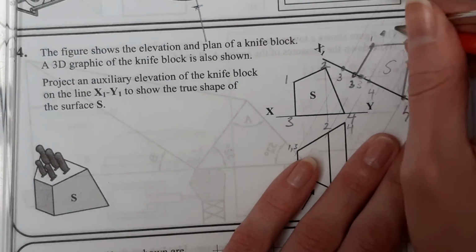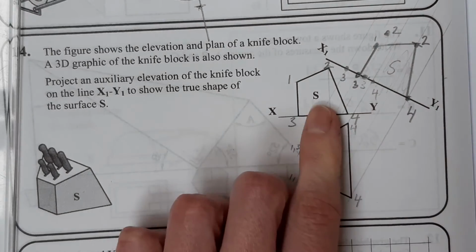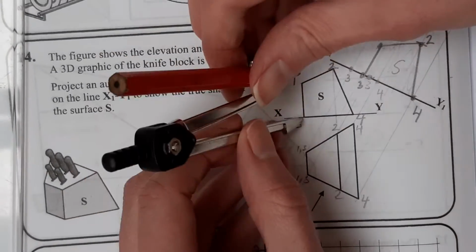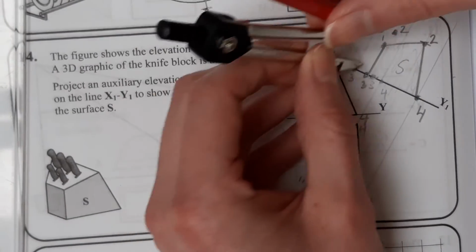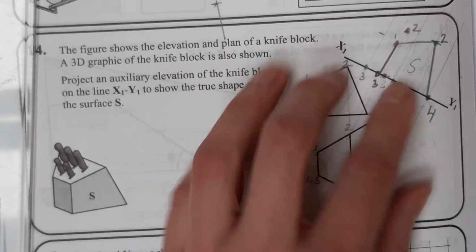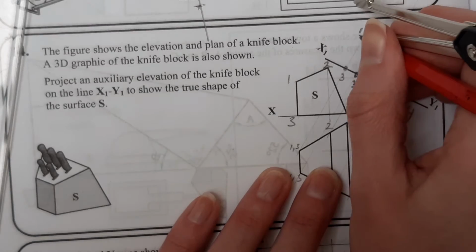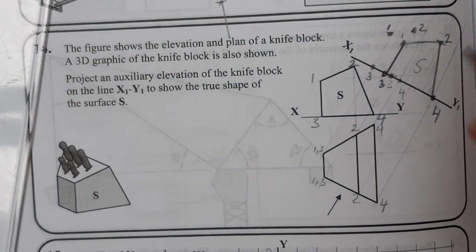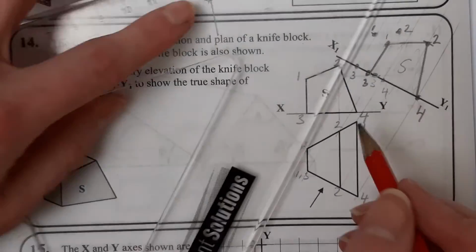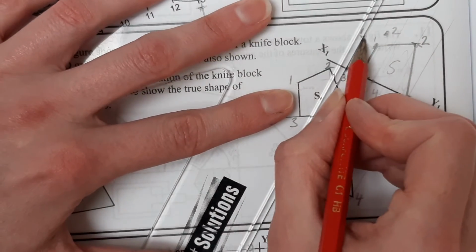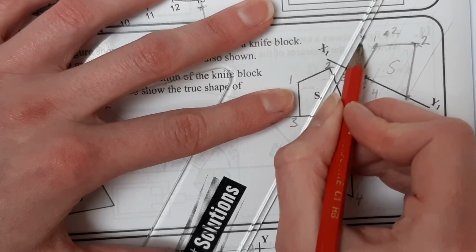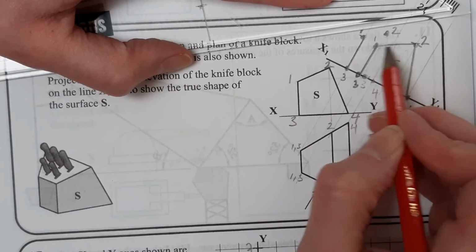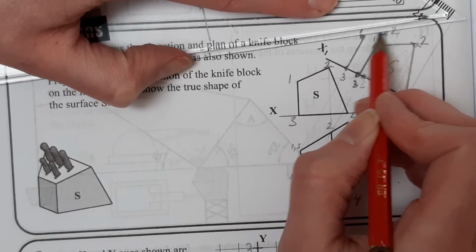2 is up there. And finally, 1 at the front is on the same line as 3. Take the height from your elevation and transfer it onto the line 3 and 1. And there it is. So we'll repeat what we did before. Because this is on the outside of this shape, it can be heavy. So the line 1 to 3 can be heavy, because I can definitely see it. 1 to 2, again, I can definitely see it because it's on the outside of this original shape. So again, just join it.